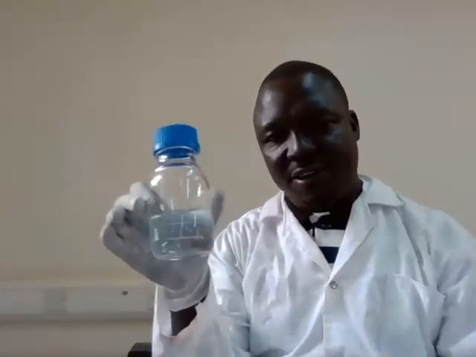So meaning that even the water that you're going to use must be sterile, and also must be free from other ions, because these different ions affect the growth of microorganisms. You will need to weigh this on our analytical balance, and then you dissolve in a specified volume of water. You dissolve it in here, then you take and put it.